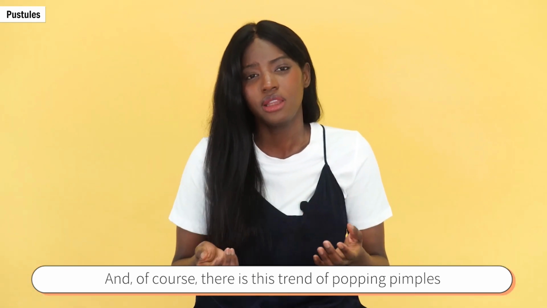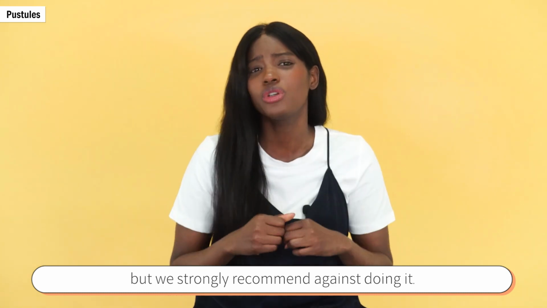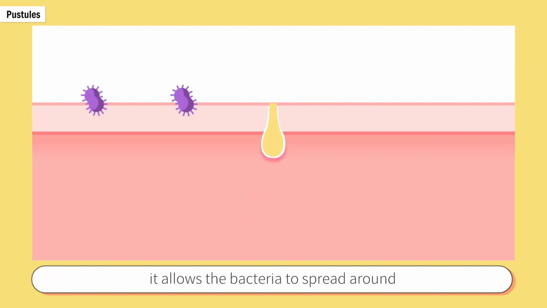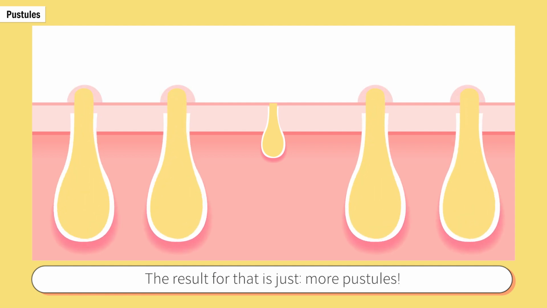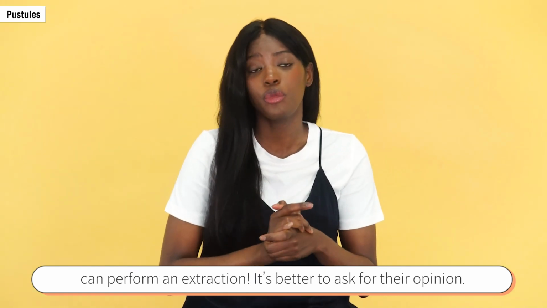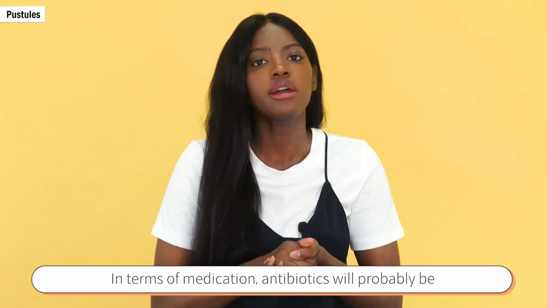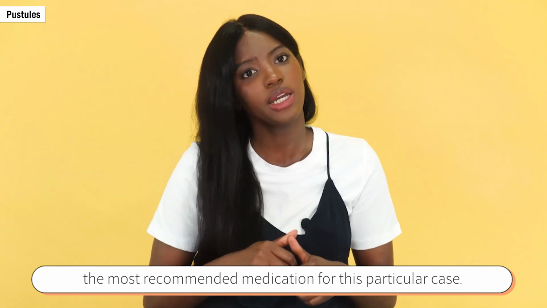And of course, there is this trend of popping pimples that might be considered satisfying, but we strongly recommend against doing it. The reason for that is that if you pop your pustule, it can actually allow the bacteria to spread around and touch skin that is not even irritated, and the result is just more pustules. And rather than doing it yourself, only your doctor can perform an extraction, so it's better to ask for their opinion. And in terms of medication, antibiotics will probably be the most recommended medication for this particular case.